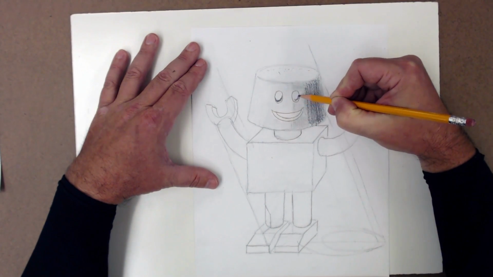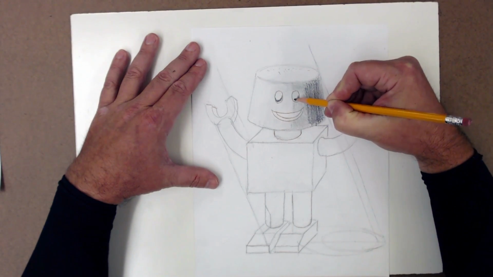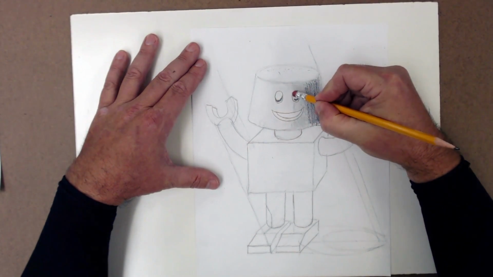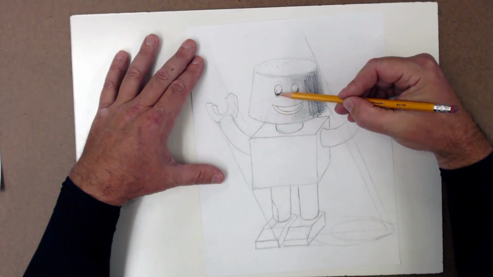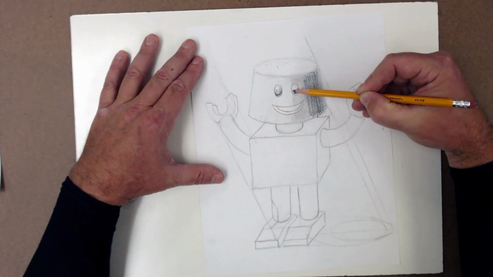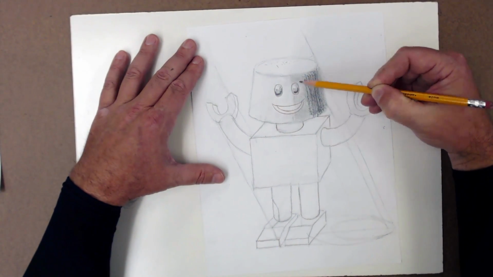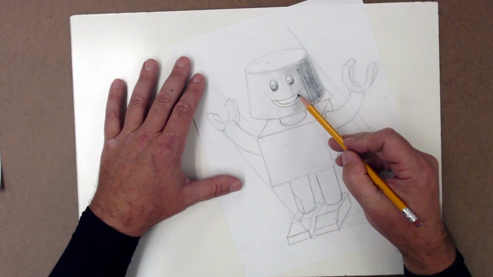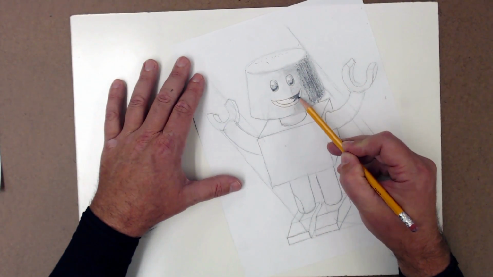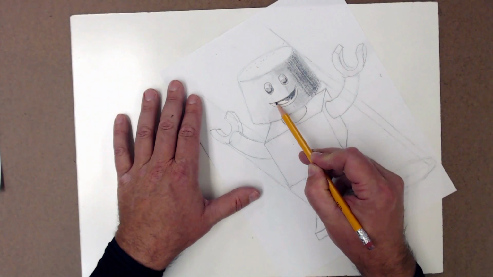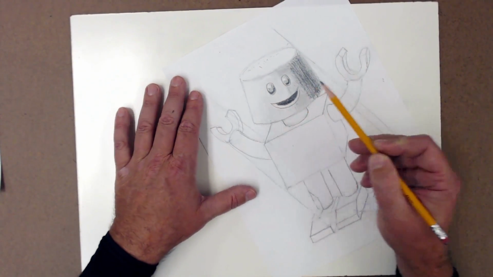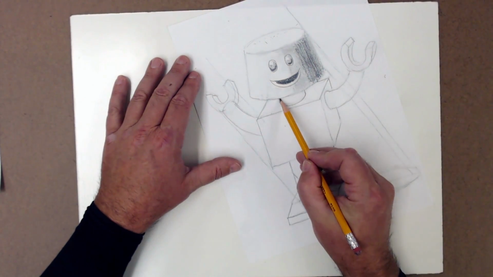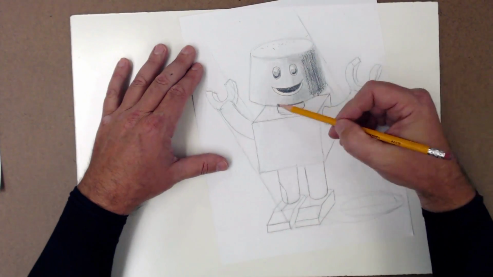Okay, and I think I'll go ahead and even put a little bit of shading into these guys here to make them a little bit more three-dimensional. Okay.